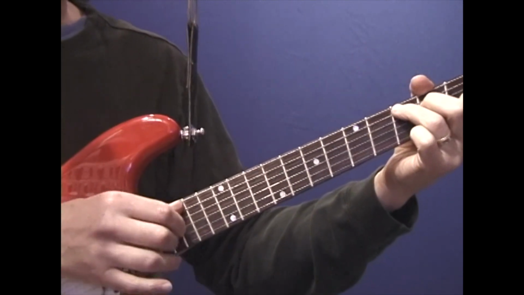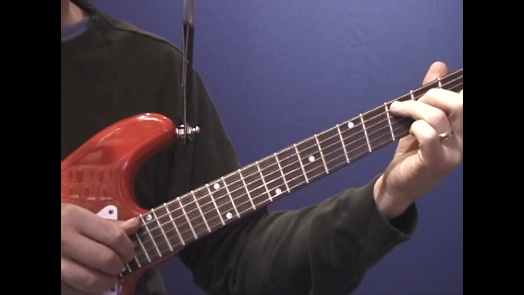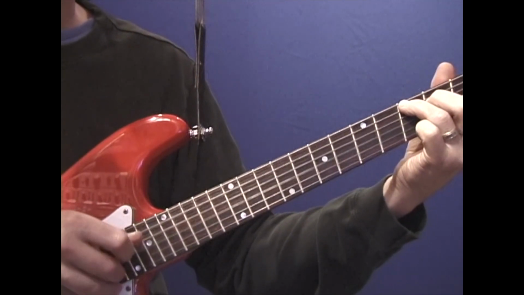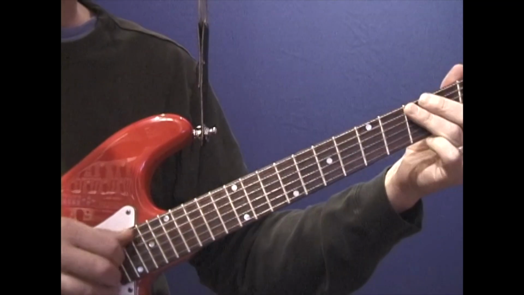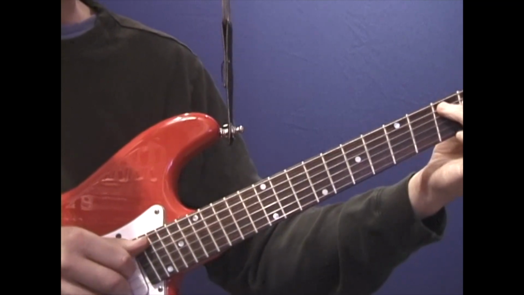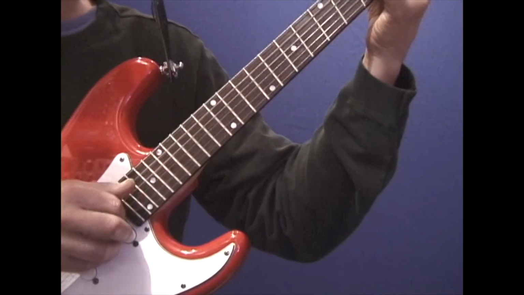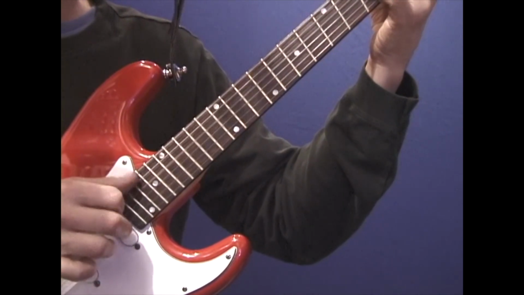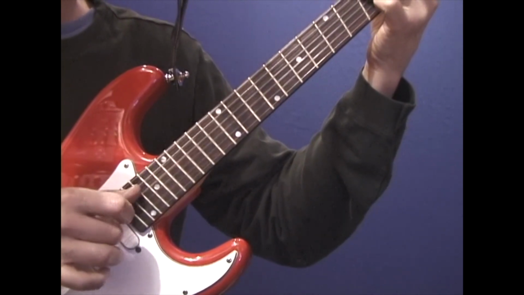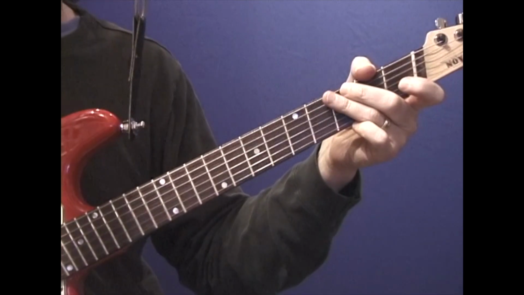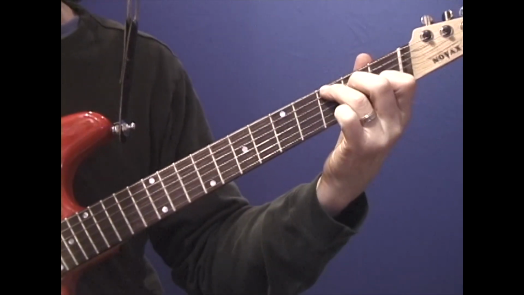Or with a repeating, irregular pattern, making what's called a Travis fingerpicking pattern. You're arpeggiating a chord with all of those.